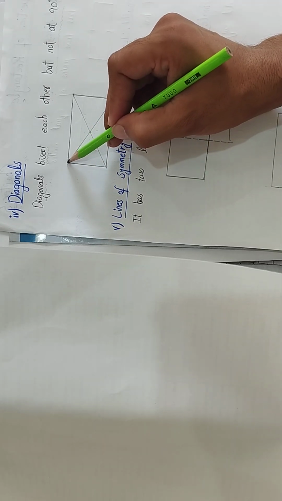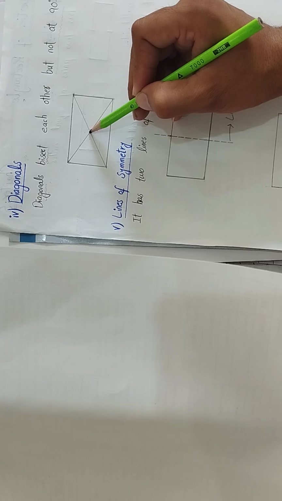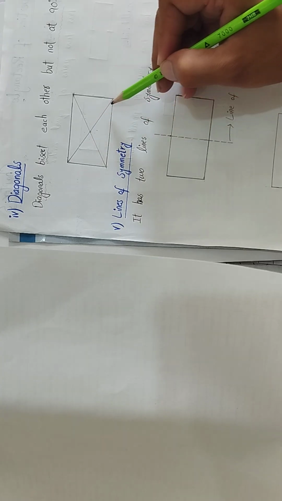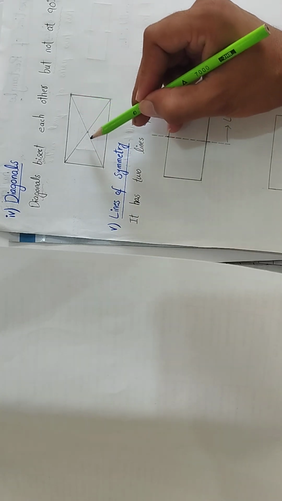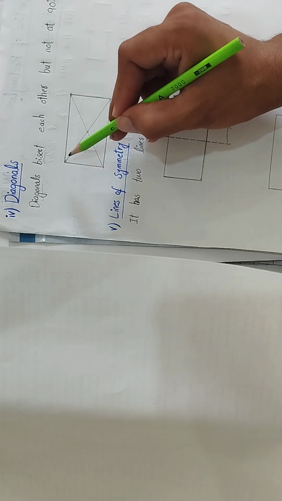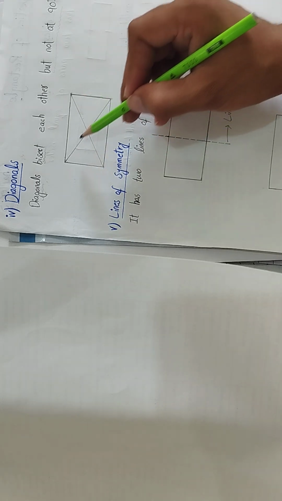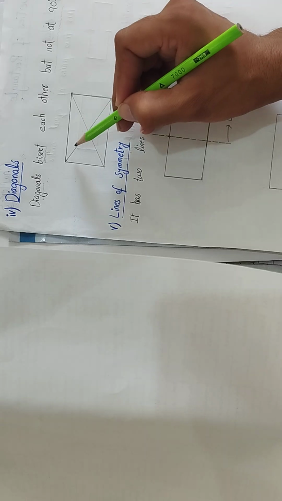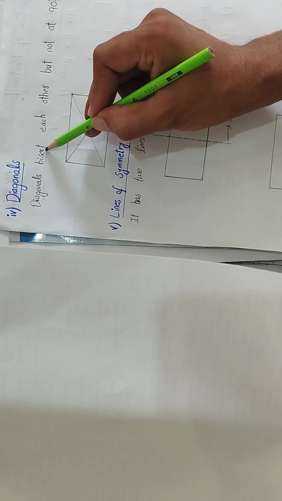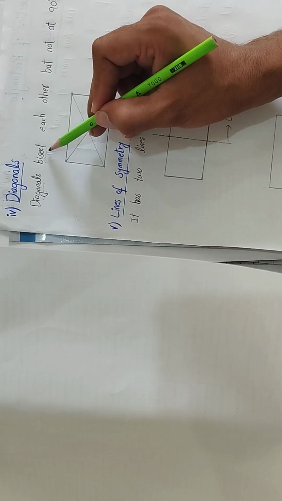One part is from this point to this point, and the second part is from this point to this point. This diagonal is cutting the second diagonal into two equal parts. One part is this, one part is this. This is the meaning of bisect. Bisect means to cut into two equal parts, okay.